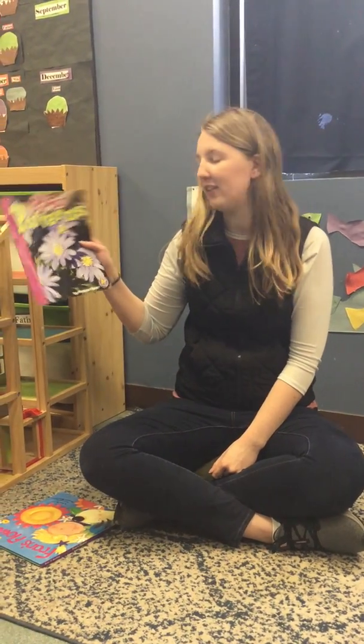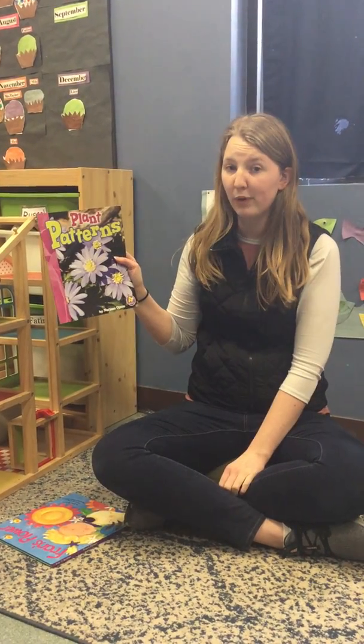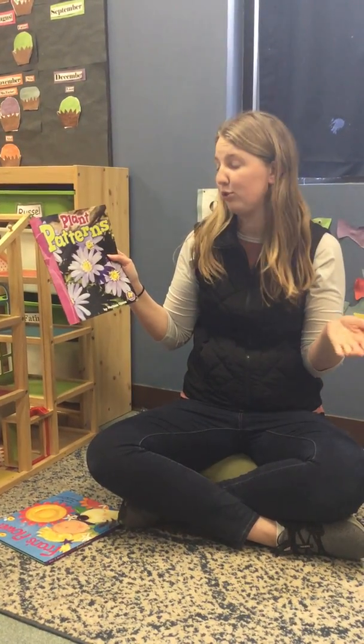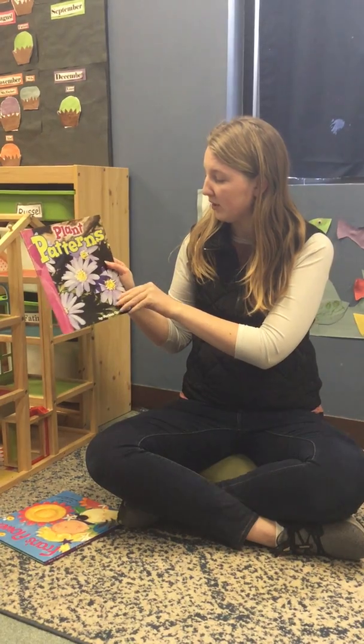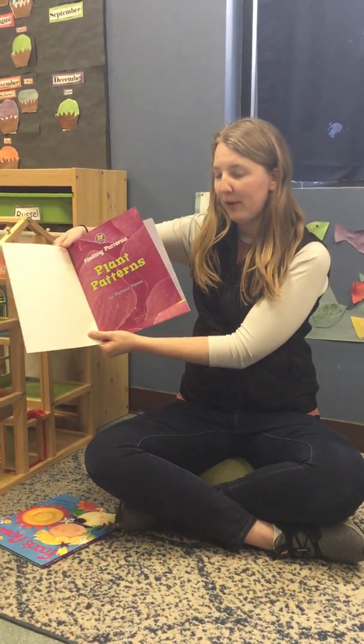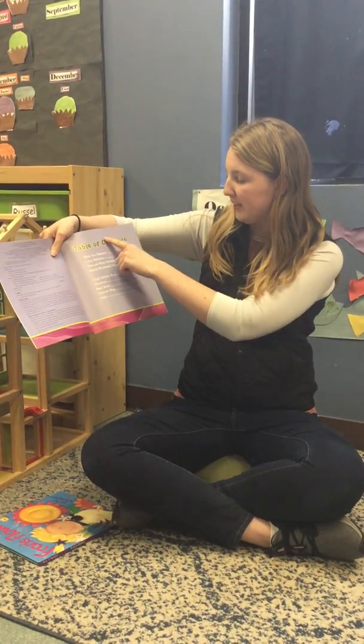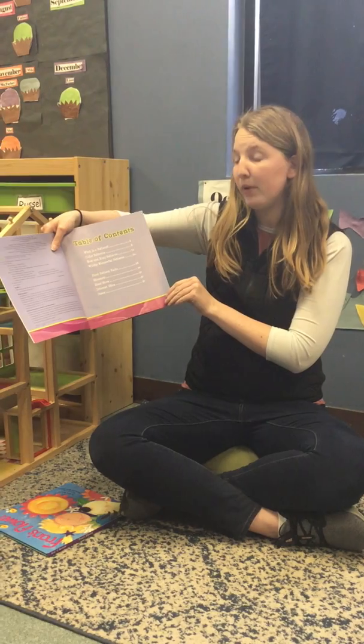To read Plant Patterns today. It's by Nathan Olson, and these are pictures of real flowers, so there's no illustrator, just an author who wrote the words. It's called Plant Patterns. Here's our title page. This one has a table of contents too.